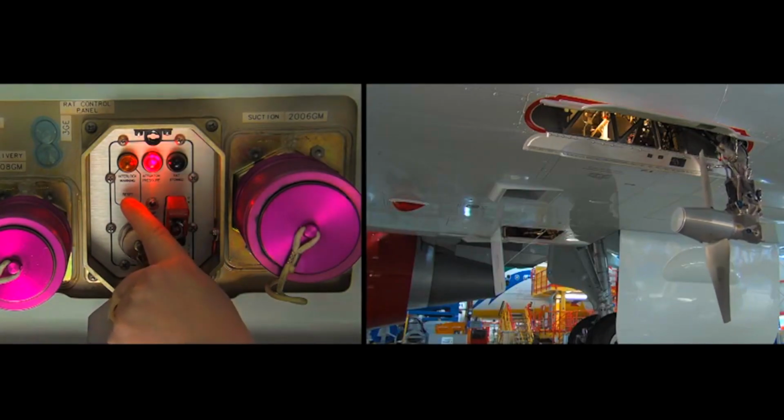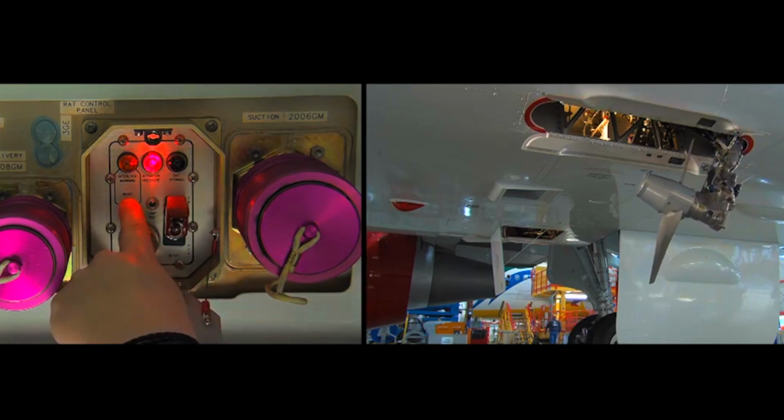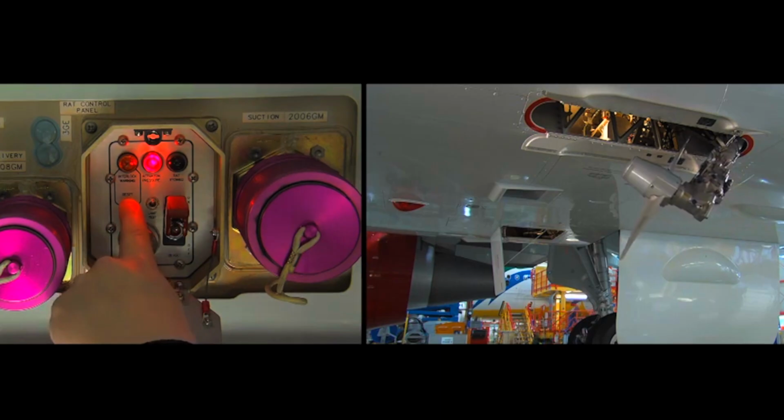So, when is the RAT deployed, you may ask? Under normal conditions, the RAT is actually stored in a compartment in the fuselage or in the wing. It can be deployed manually when required, or in some installations, it will deploy automatically following a complete loss of AC power. In the interval between the loss of power and RAT deployment, the aircraft batteries are used to power essential instrumentations. So that helps during the changeover.